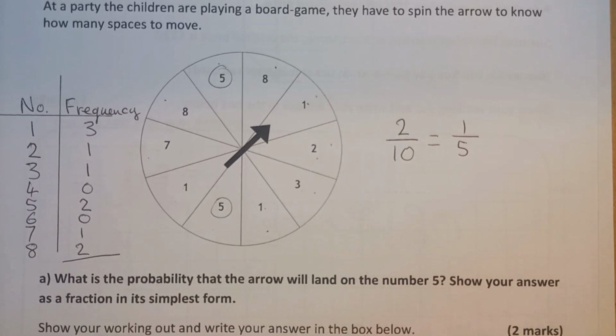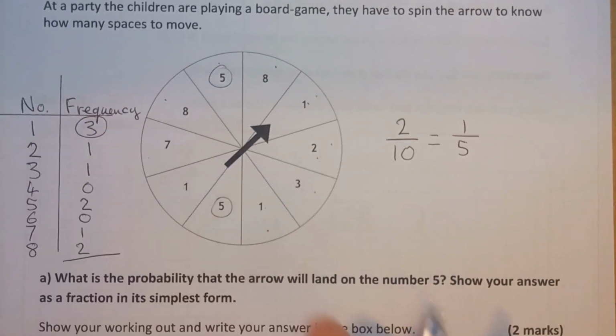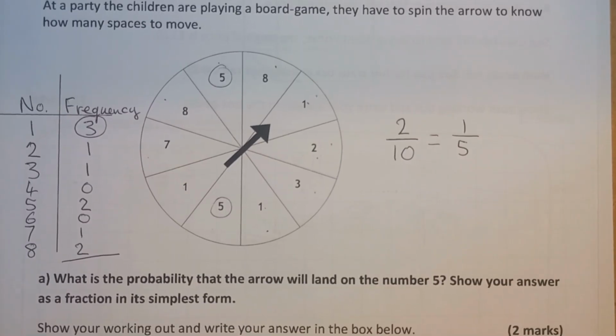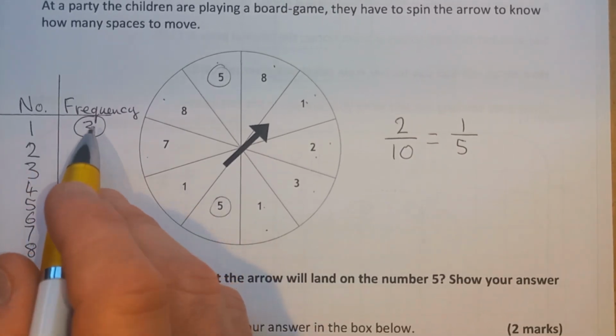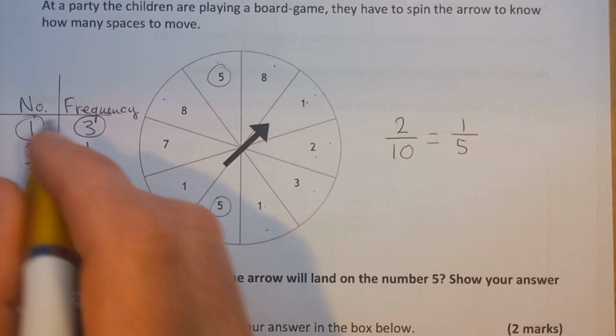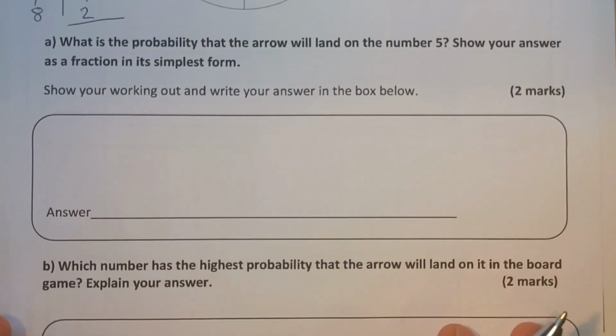They wanted to know the number with the highest probability of it landing on. Well, 3 is the biggest frequency, which relates to the number 1.